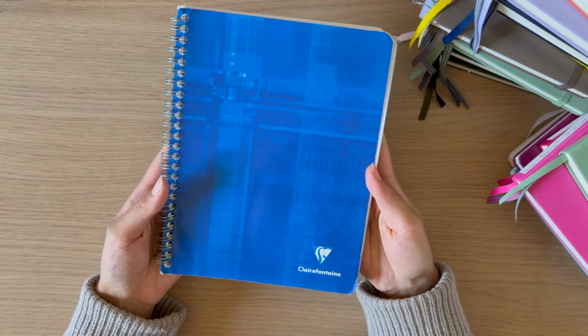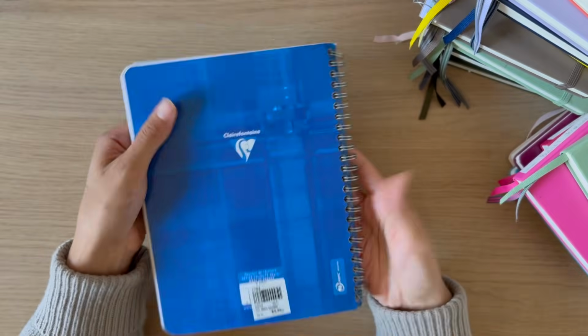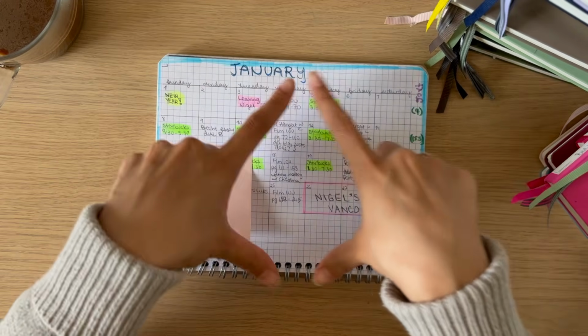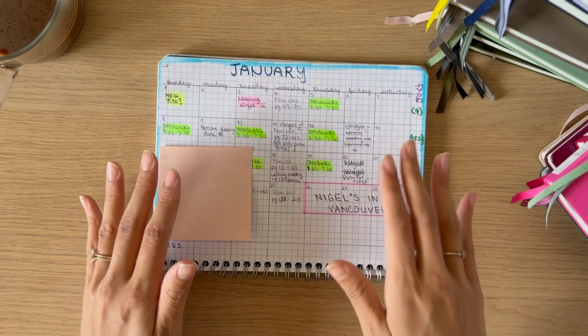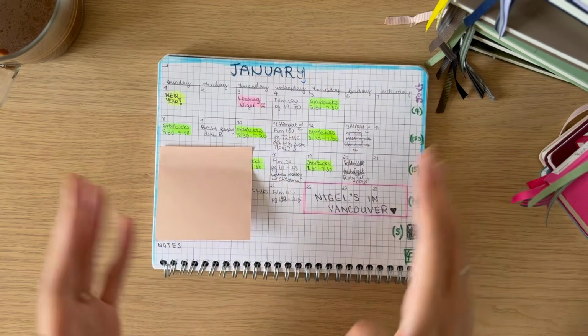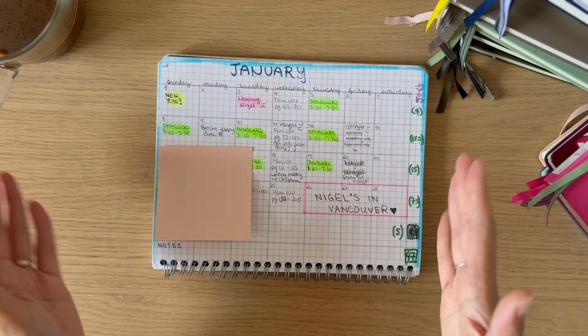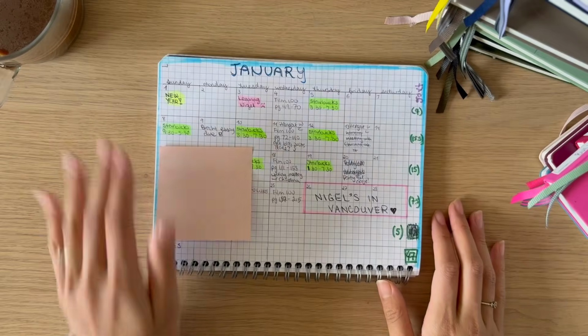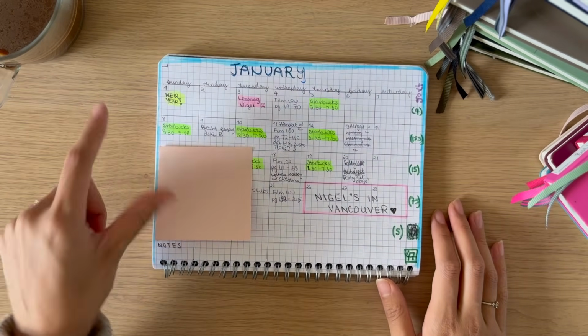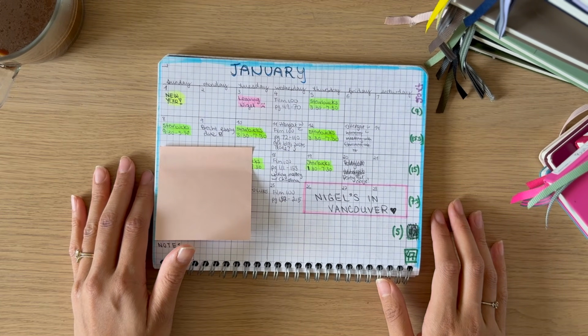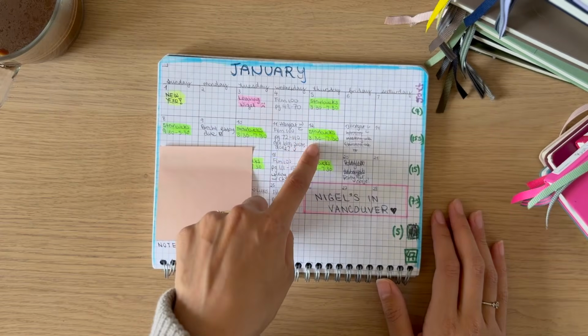This one, it's a Clairefontaine graph notebook. I opted for a traditional grid calendar over a linear calendar because I felt like I had too much going on in my life to be able to compartmentalize it all onto one page, going down a list. I made a traditional calendar, and you can see I already added some customizations with some color coding going on.